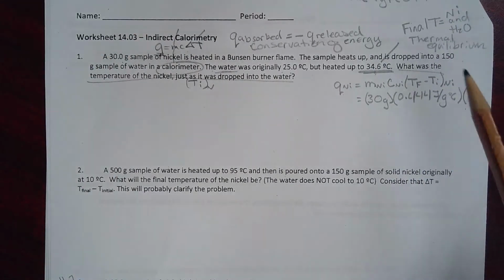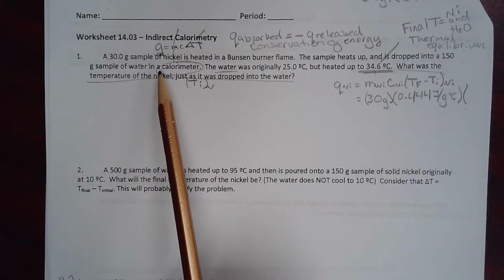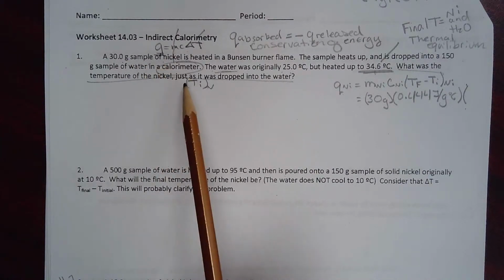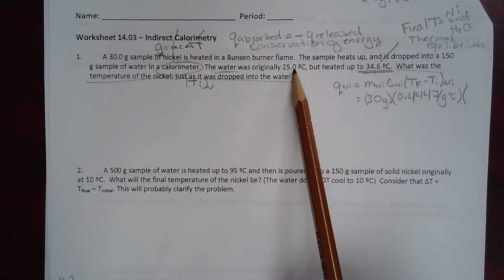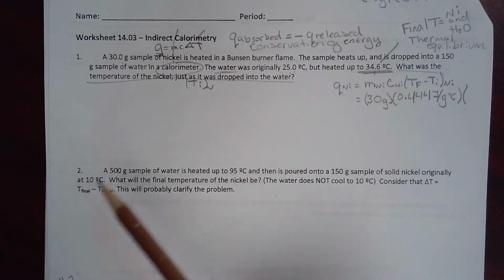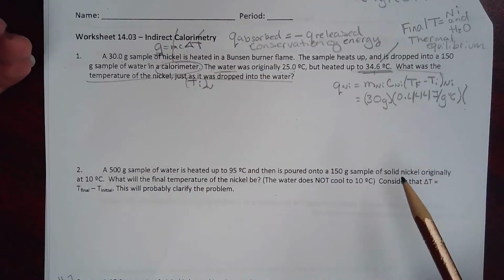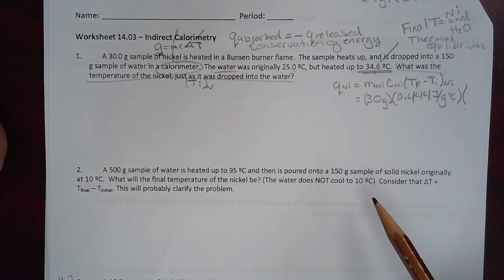Thermal equilibrium means that once you dump that hot sample of nickel into the water, the temperature of the nickel goes down and the temperature of the water goes up. They reach some equilibrium or equal point. Everything wants to eventually reach thermal equilibrium. If you leave a cup of coffee out at room temperature, it will eventually cool down to room temperature.